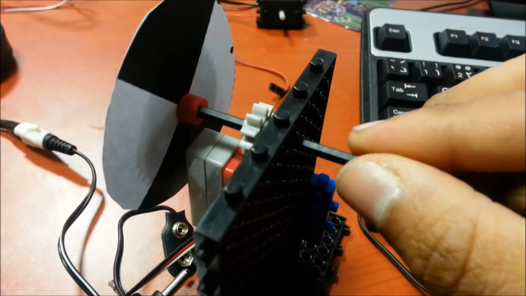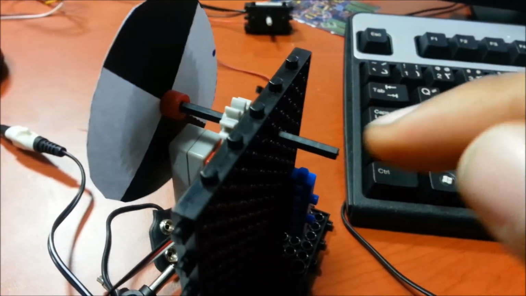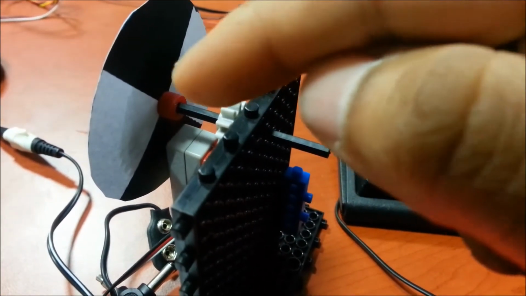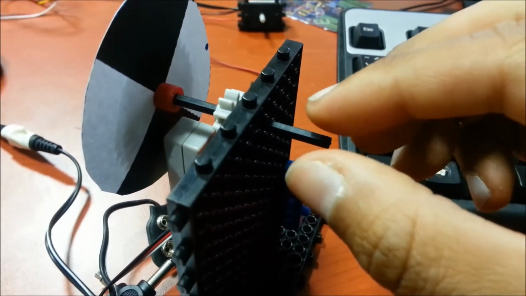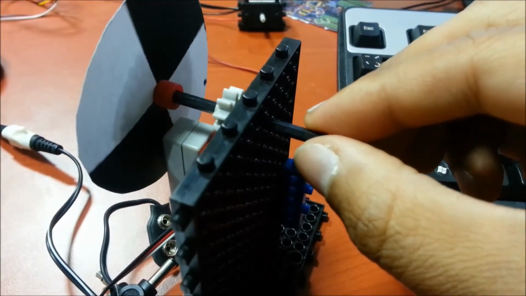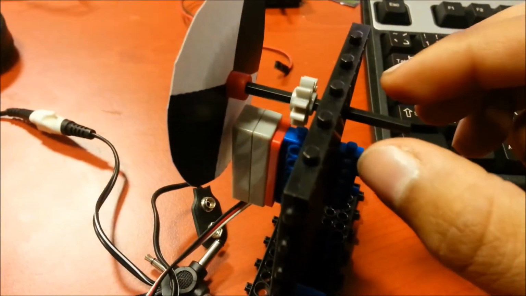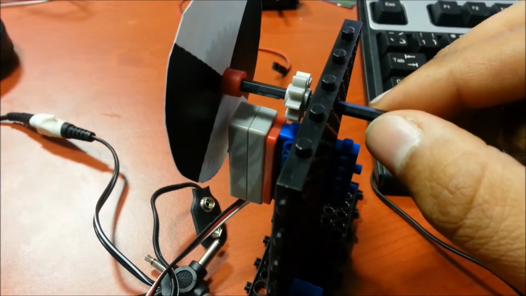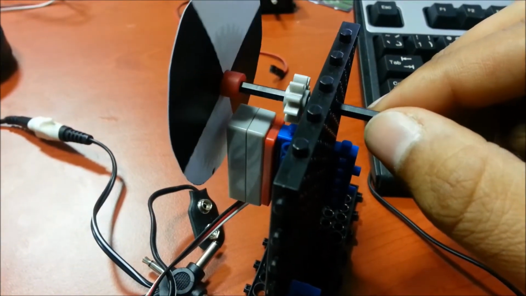The next transition is a positive edge because I'm going from black to white. This is a positive edge. Nothing happened. Okay. The next transition is going from high to low, which is a negative edge. Okay, this is a negative edge.